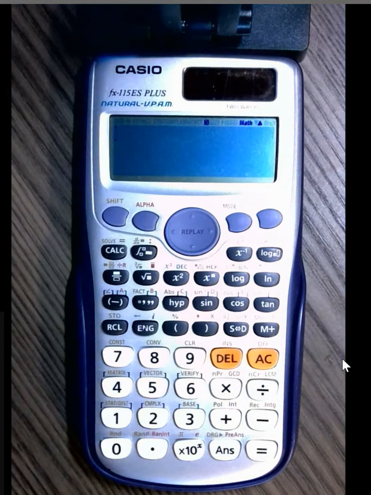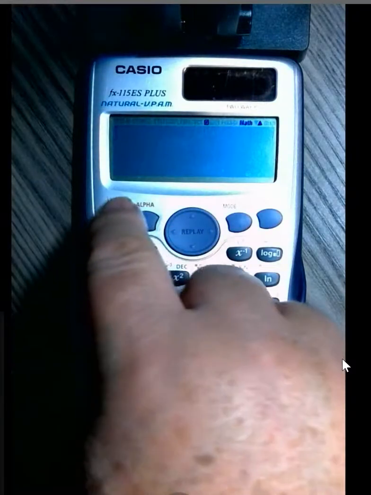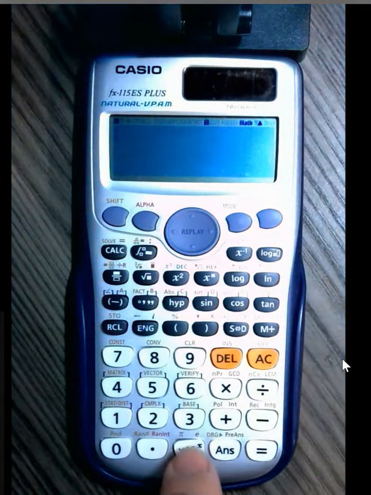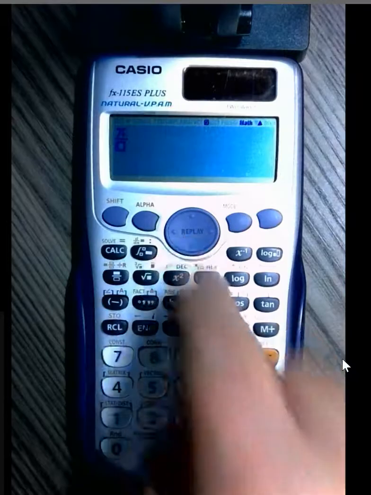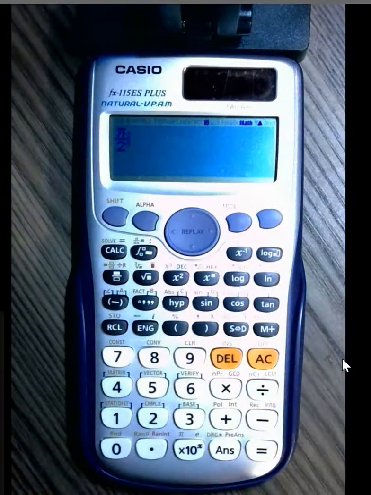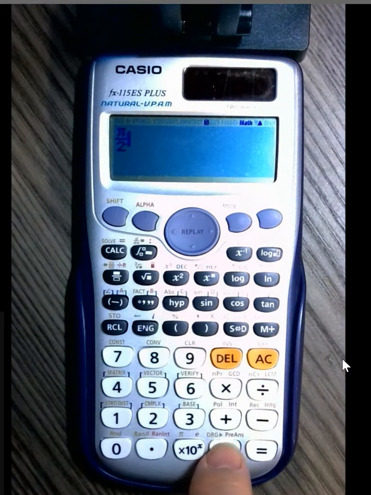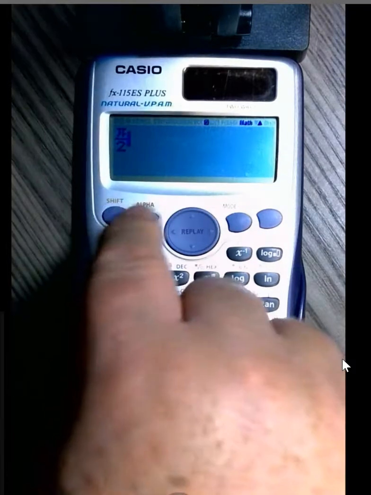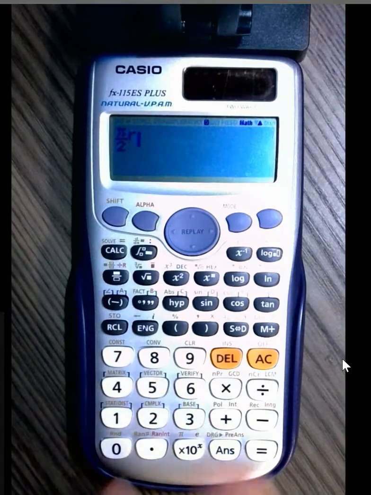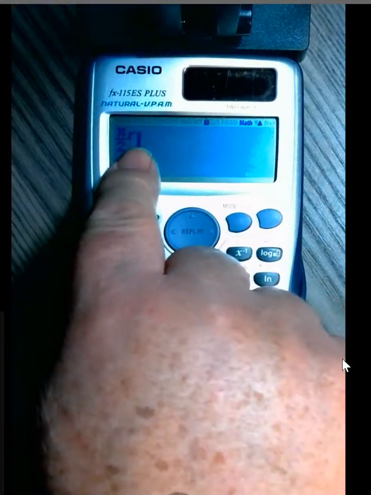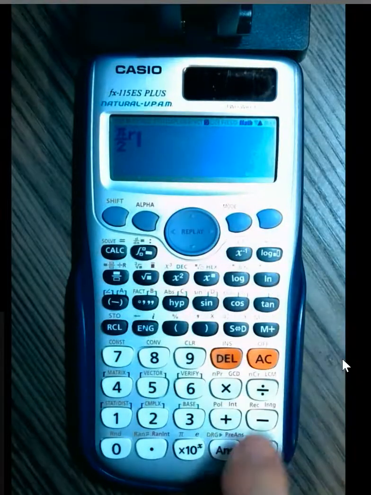So if I want to put in, let's say, pi divided by 2 radians, right? Shift pi divided by 2 radians, and I want to get it into degrees, okay? Then I would hit the DRG thing right there. You see the DRG? Shift DRG, that's in radians, so number 2, okay? So that's the radians, and then I want to create degrees, so hit equals.